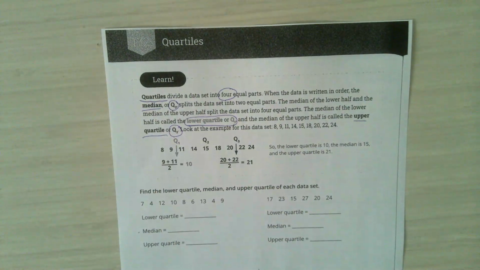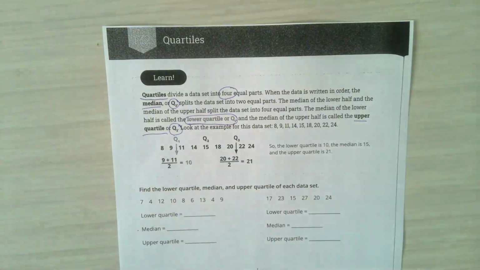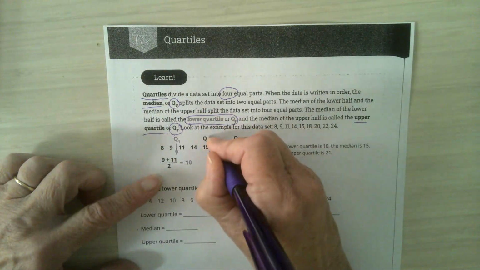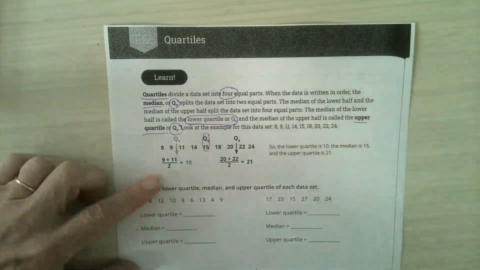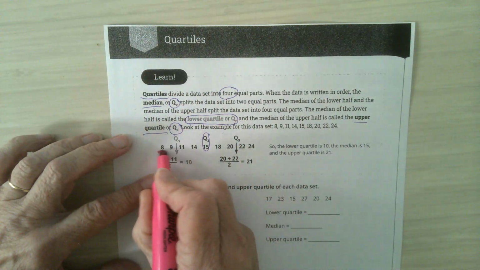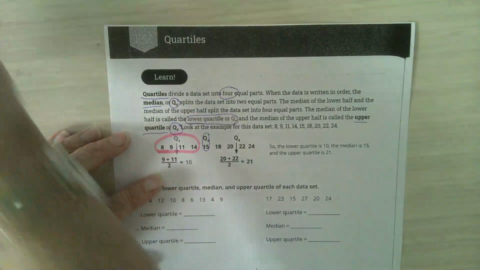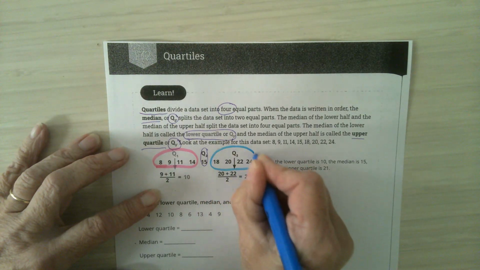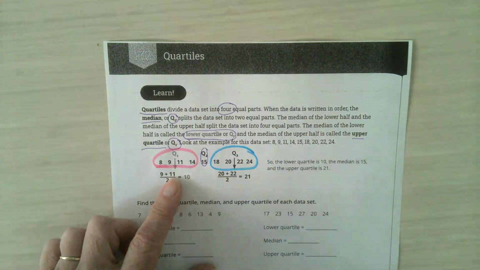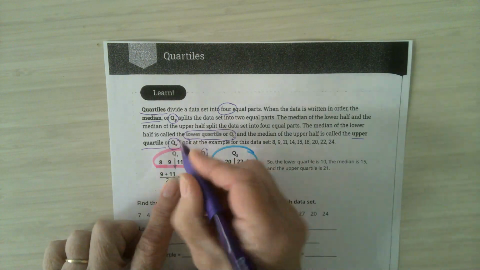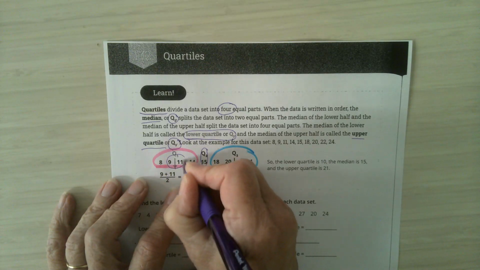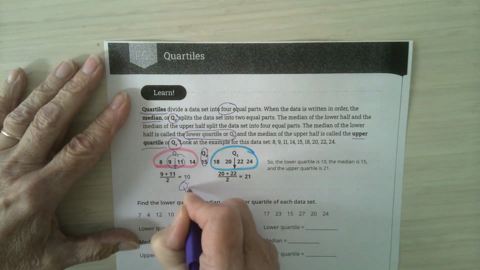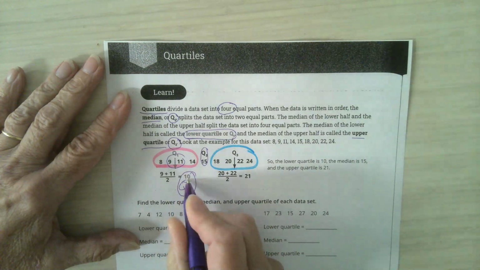All right, now here they have a group done for you. Okay, here's our Q2. It's your middle number. Circle Q2 and 15. All right, then we have a lower group. And you have an upper group. Okay, what's the middle number in the lower group? There were 2 numbers. What's in between a 9 and 11? A 10. So 10 is your Q1. Put a Q1 by the 10 here.